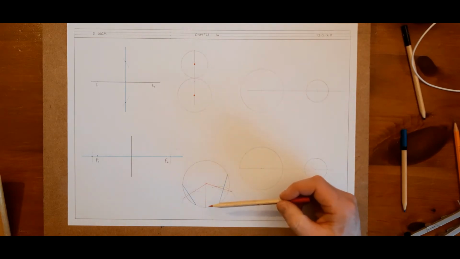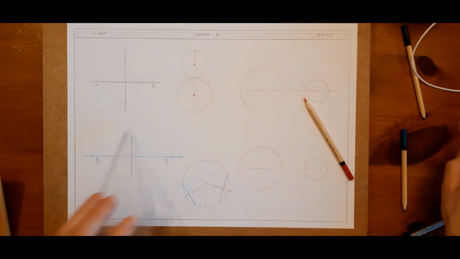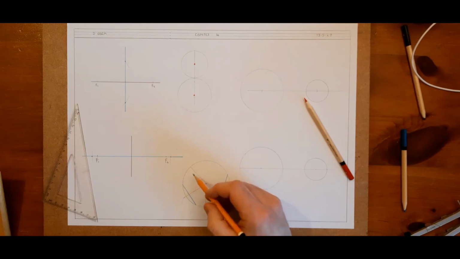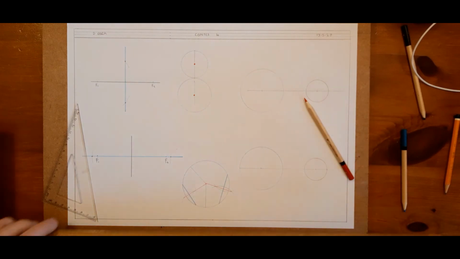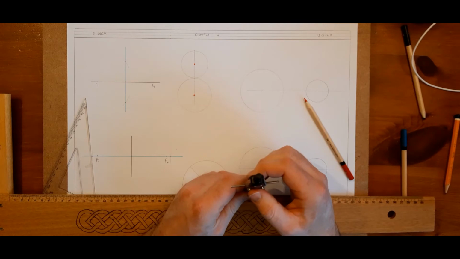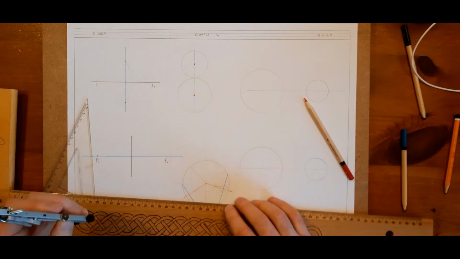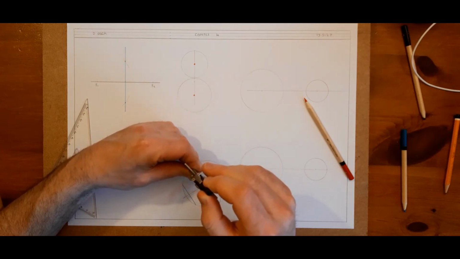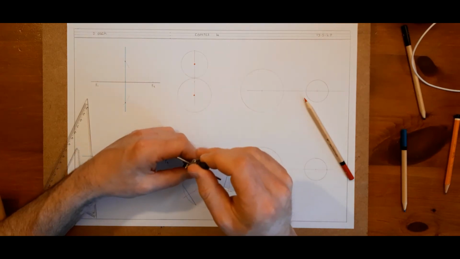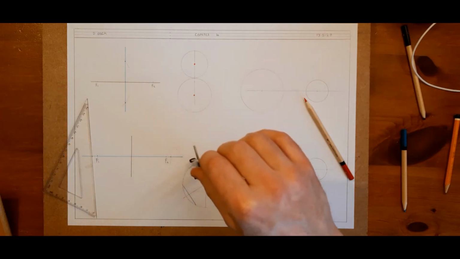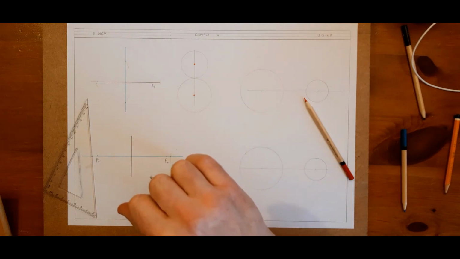Sometimes though, you could have a circle. I'll just draw in a line here, anywhere at all. And you could have a smaller circle inside that. So I'm going to get my compass and set it to radius 10. It doesn't matter what you set it to, just set it to something fairly small, because I want to draw a small little circle on the inside here.